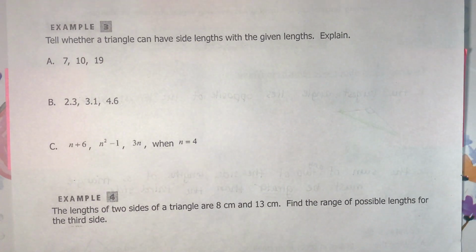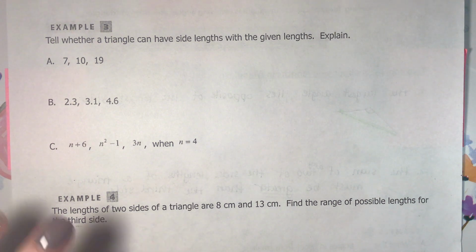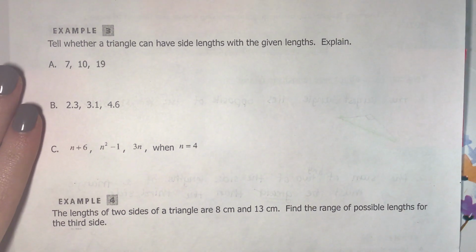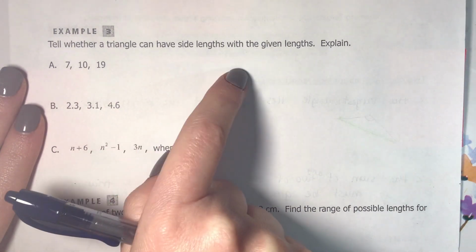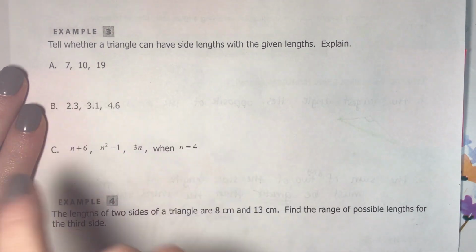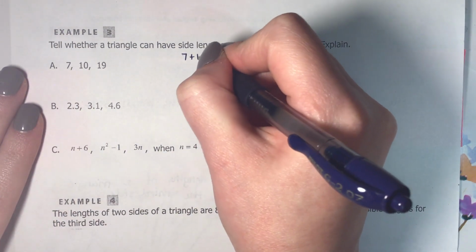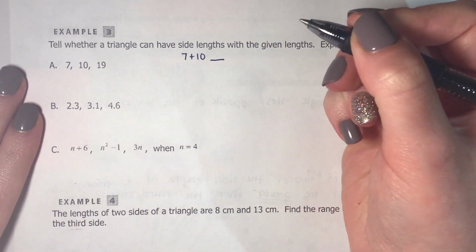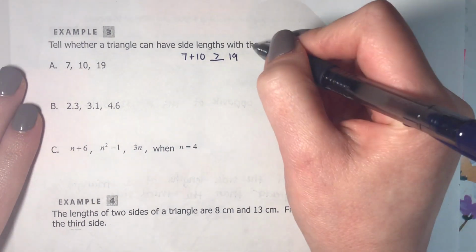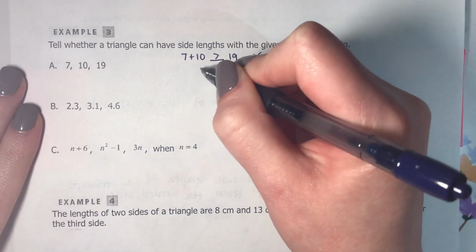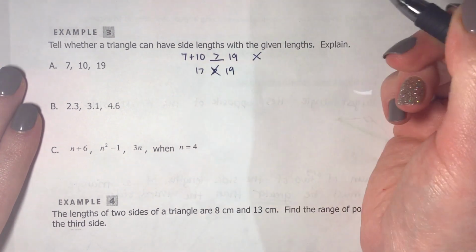Now we're going to use that next property about the two sides having to add up to more than the third. So it says, tell whether a triangle can have side lengths with the given lengths. Explain. Okay. So the way that we do this, we have to set up inequalities. We have to take two of my side lengths and add them up to see if they are greater than the third. So two of my side lengths are 7 and 10. So I'm going to say 7 plus 10, and I'm asking myself, is that greater than 19? Is it? No, it is not. 17 is not greater than 19.